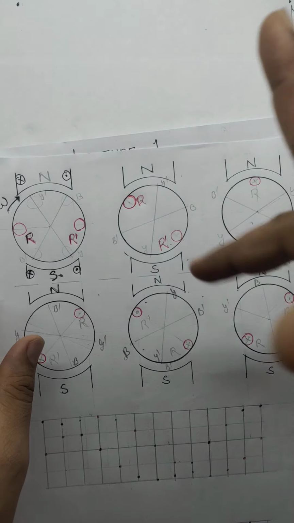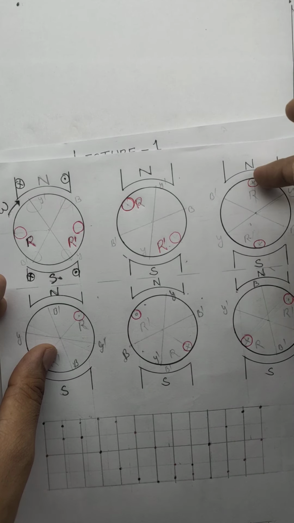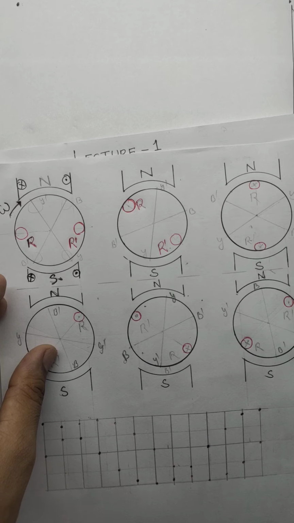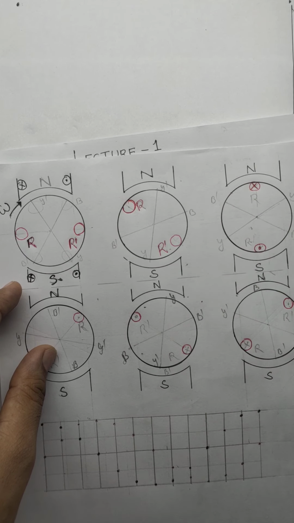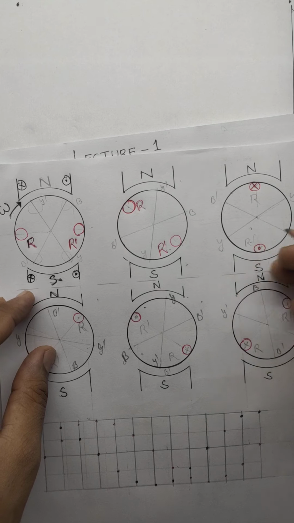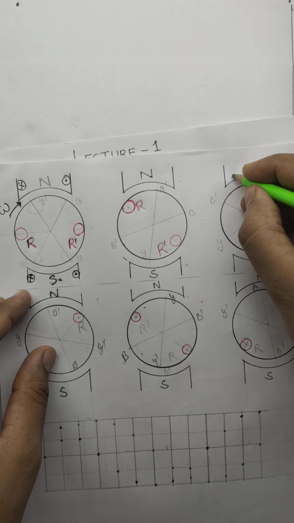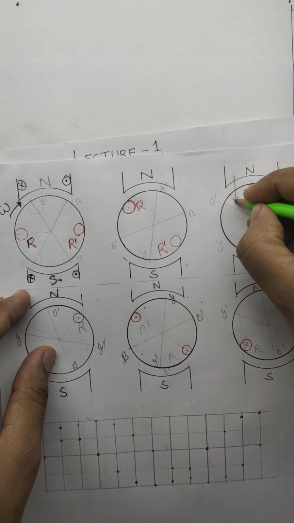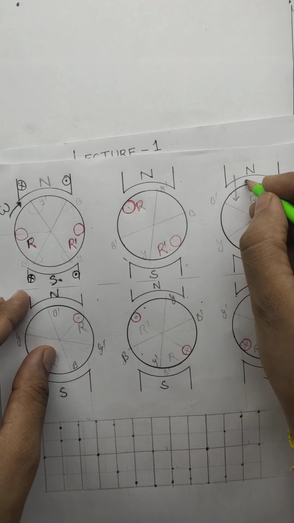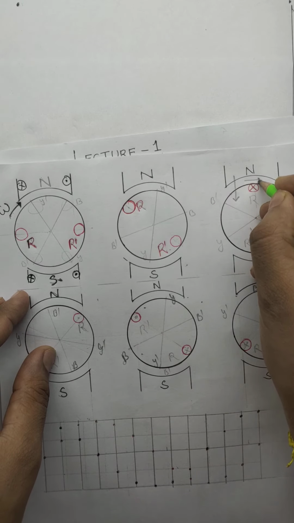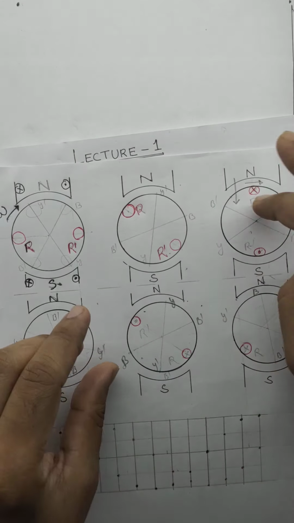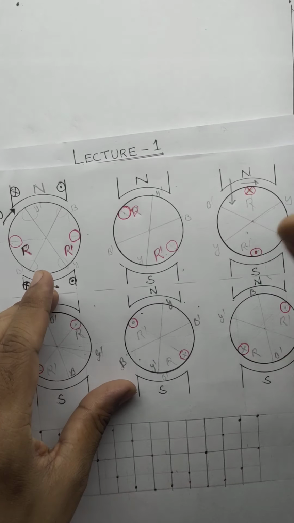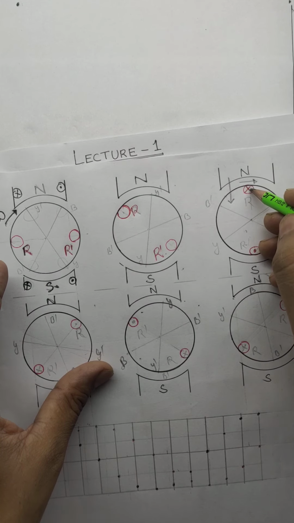If you apply this rule here or here, it will be easier to apply it here. Then you will find that it will be a cross here and it will be a dot here. Cross means inside, the magnetic field is going inside. This is the direction of field, coming from north pole to south pole, and this is the direction of rotation like this. So my first finger should point to this, my thumb should point towards this, then this finger will go like this and it will give me the direction of induced EMF.